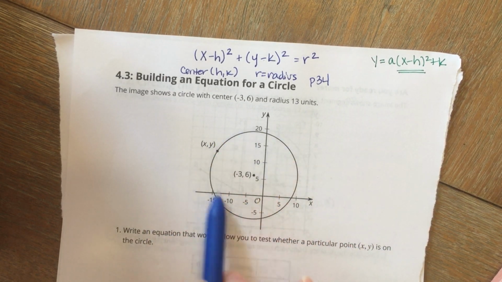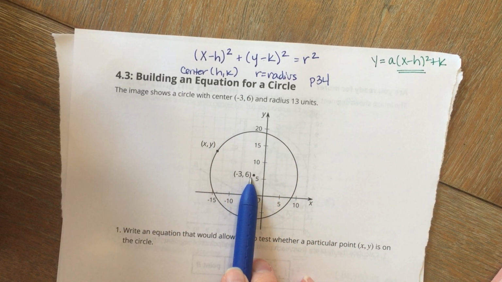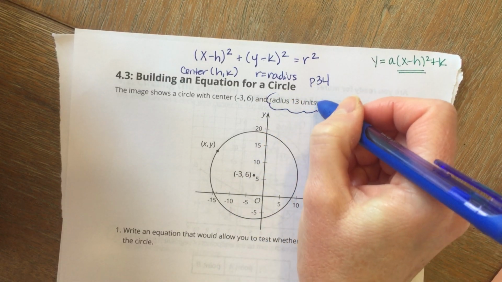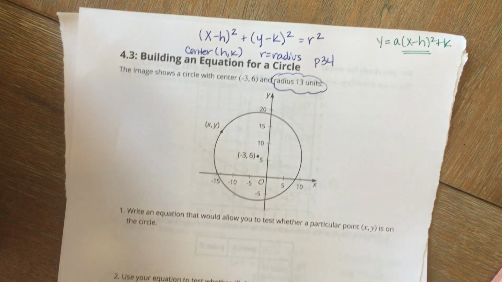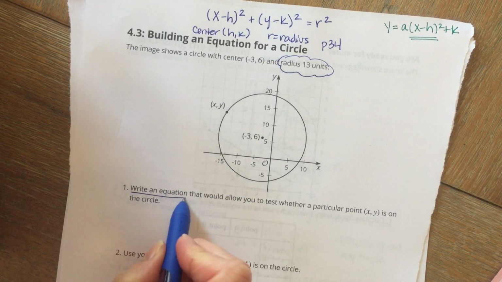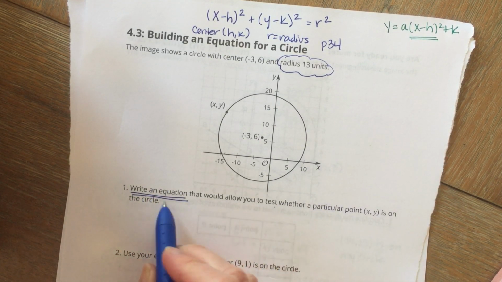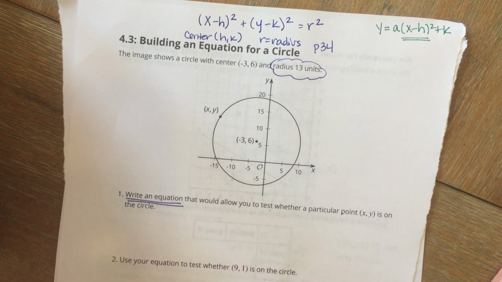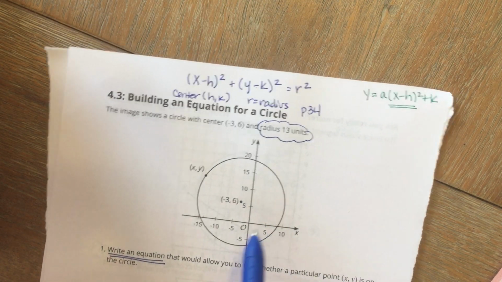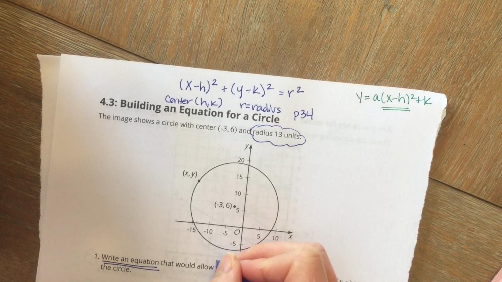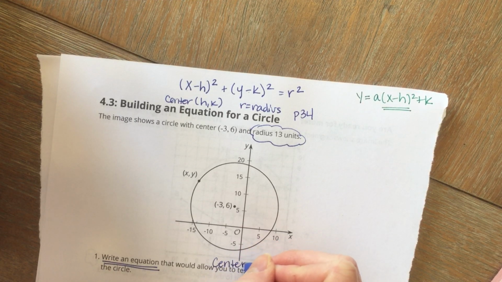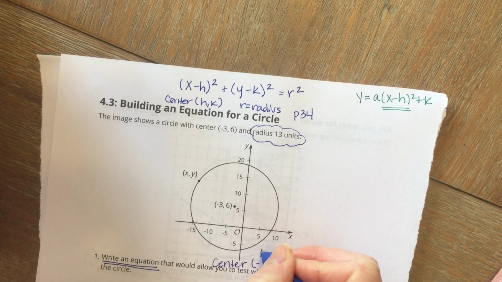This picture shows a circle with a center (−3, 6), and the radius is 13. So it says write an equation that would allow you to test whether a particular point is on this circle. So in this one, if my center is (−3, 6), remember that's my (h, k).